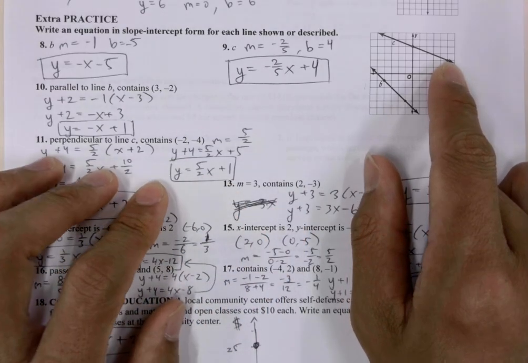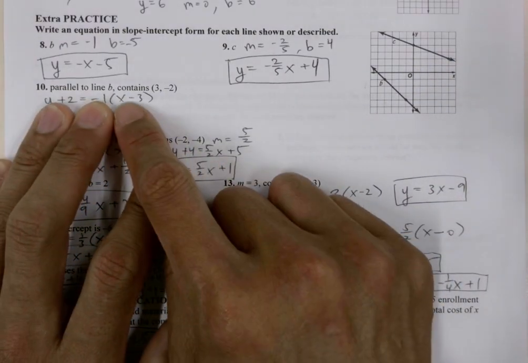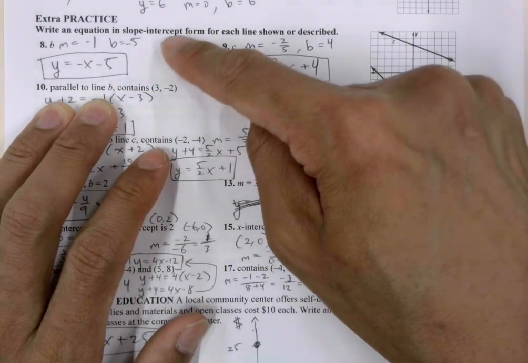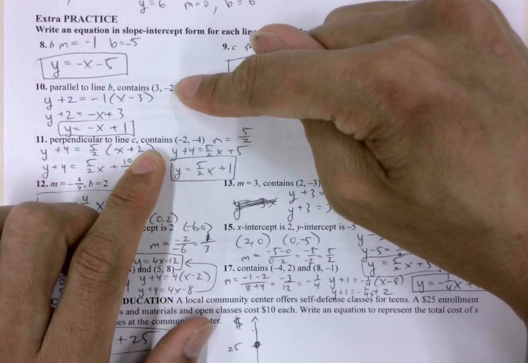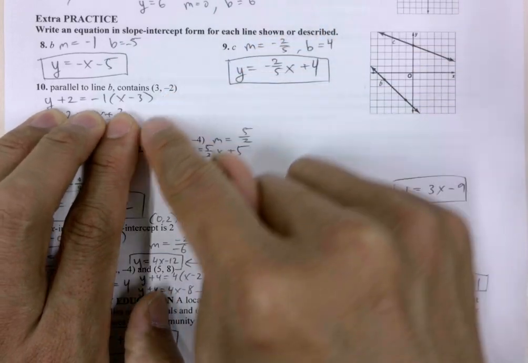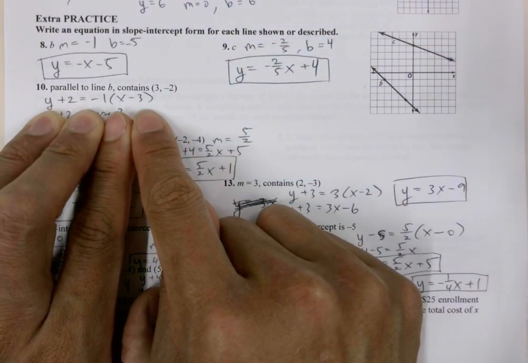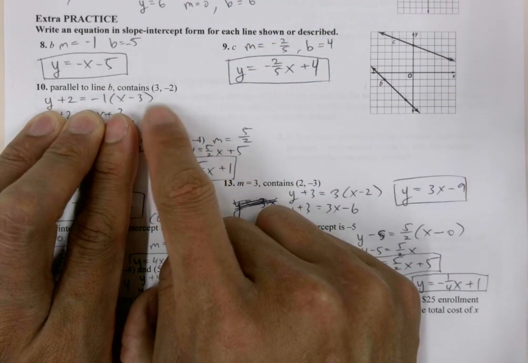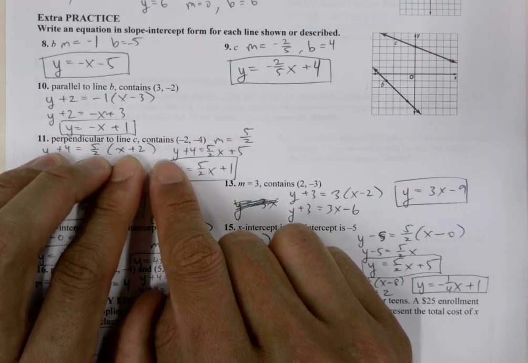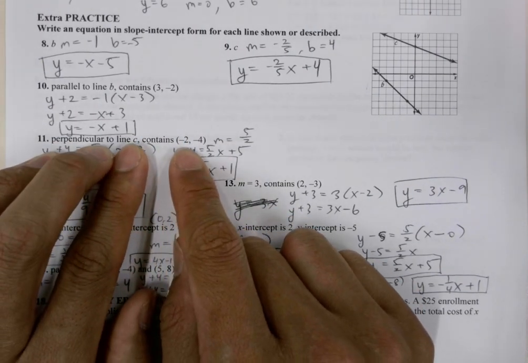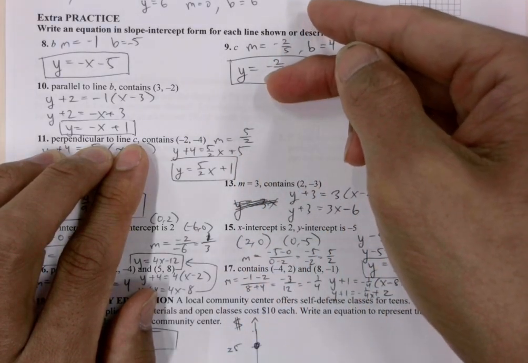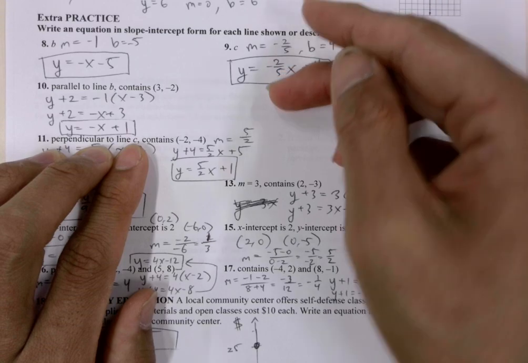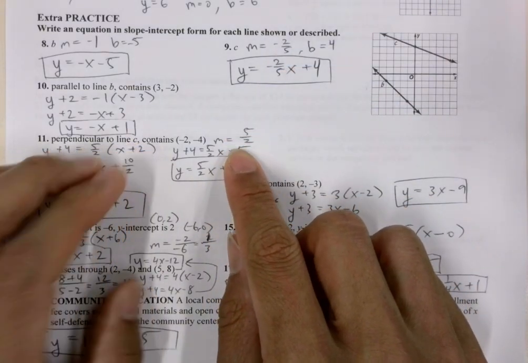5. So over here, parallel to B, that means that it has the same slope as B, except now it passes through this point. And so to do that, we need to use point-slope form. Right? If you're given a slope and a point, you use point-slope form. And then over here, perpendicular, well, that means that the slope is the negative reciprocal. So we're flipping the numerator and denominator, and we're flipping the sign. So the slope becomes 5 over 2.